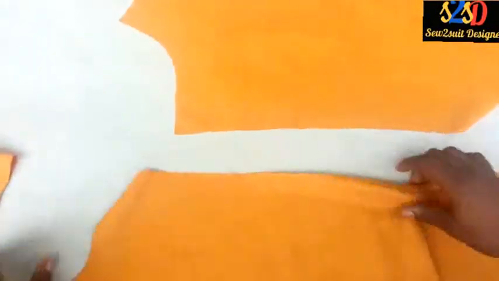It's all about cutting of jackets with overlap, and turtleneck. This is the front. This is the front of the jacket.